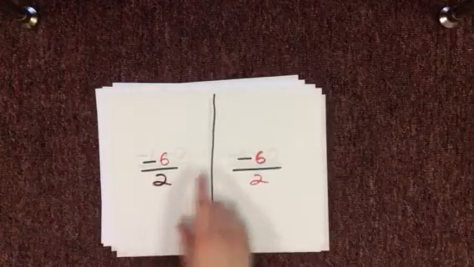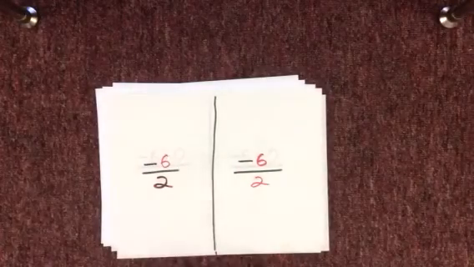Negative 6 divided by 2 and negative 6 divided by 2. Both of these answers equal negative 3. So that is our final answer.